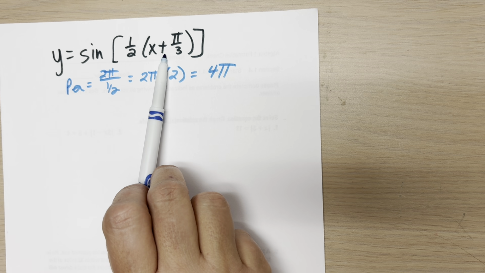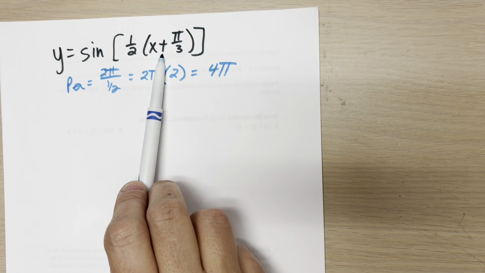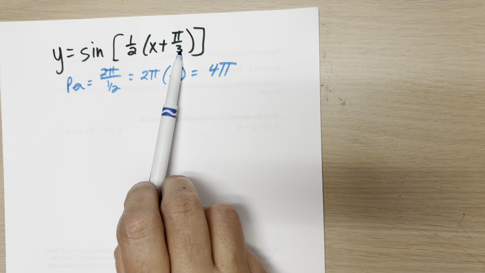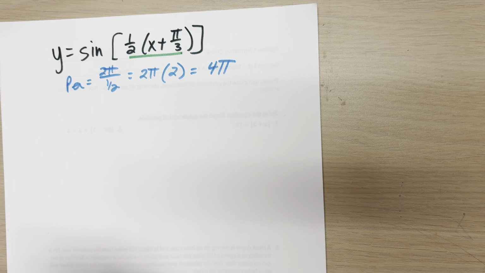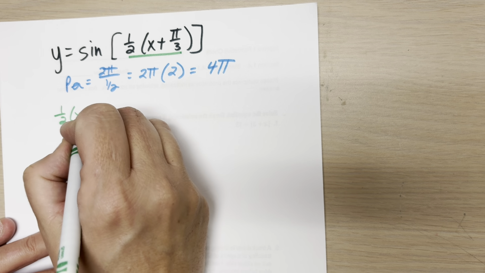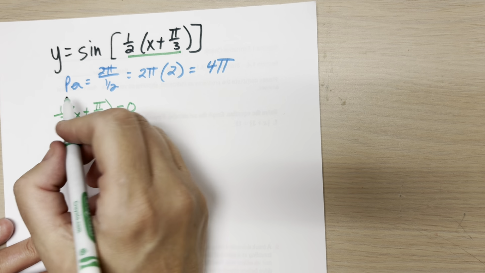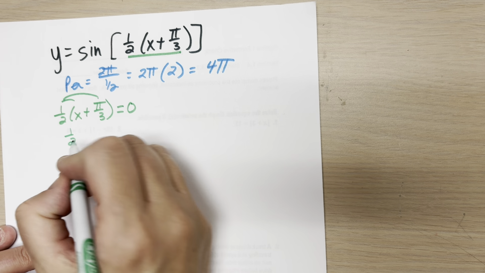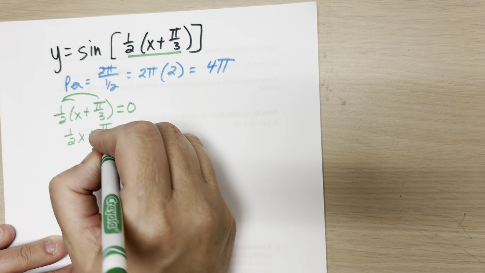We also have a shift going on. Because it's positive in here, you probably know we're going to be going over to the left this time by pi over 3. Now these numbers are a little gross, so get ready, all right? Again, we're going to take what's here and we're going to go ahead and set that to 0, where sine usually starts, right? So I've got 1/2 times the quantity x plus pi over 3 equals 0. I'm going to go ahead and distribute the half in. You could divide it on both sides, but I think this is kind of fun, so I just want to show you this.